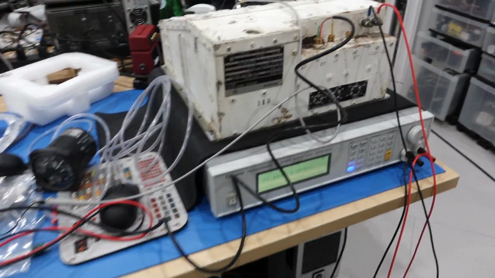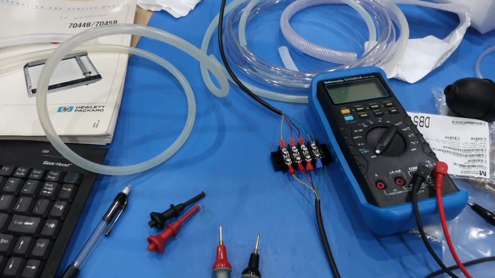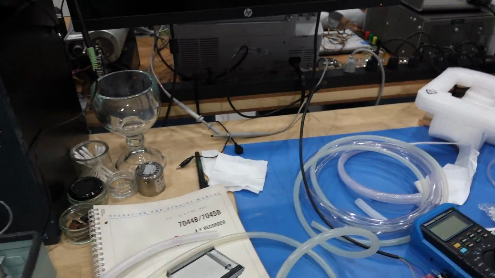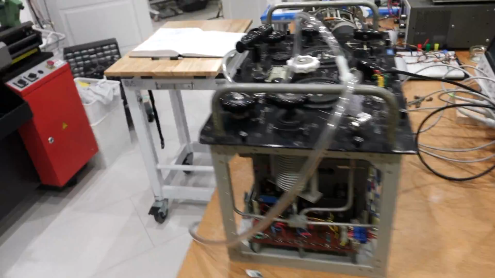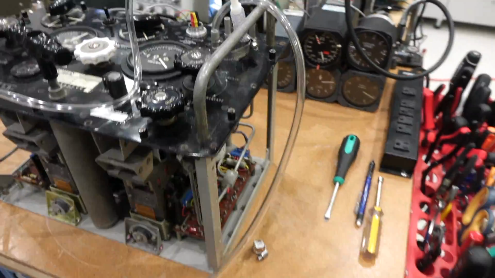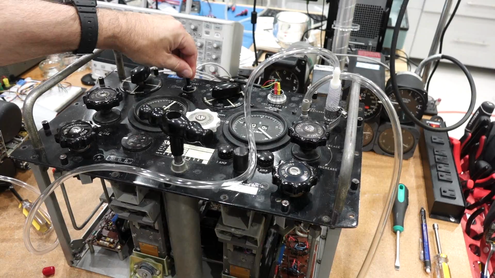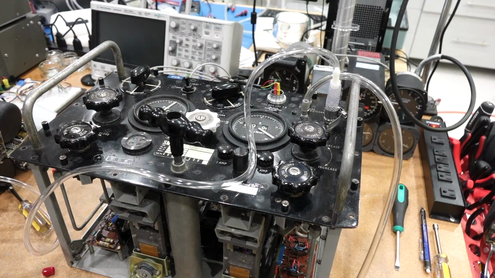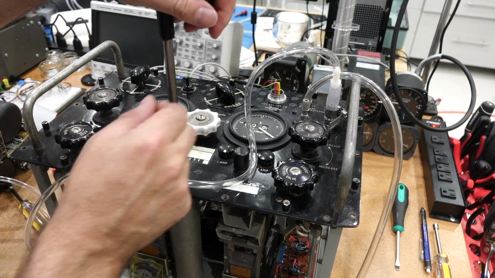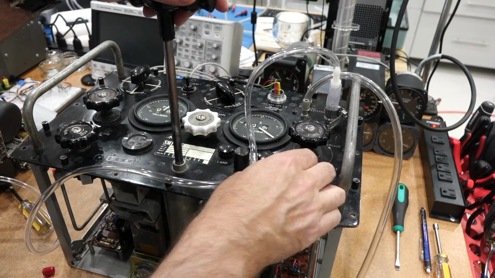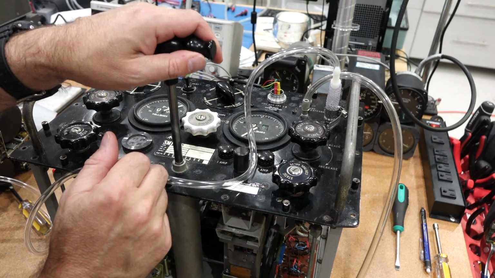Starts right off the bat, and I have hooked it up with a preliminary temporary setup to our British Smith's pitot test set. Let's gain some altitude. Open this one. There we go.